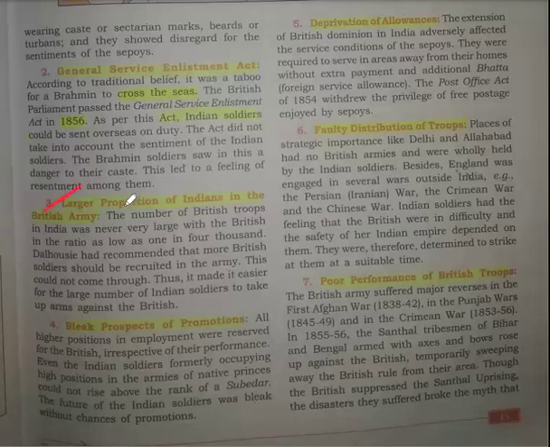Then the thing is, the larger proportion of Indians in the British army, and the poor performance of the British troops.